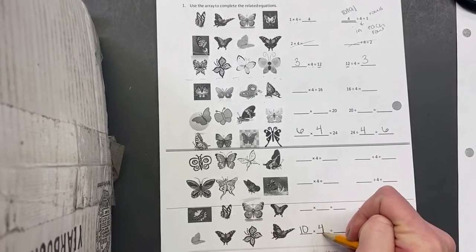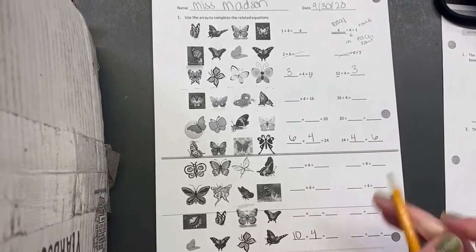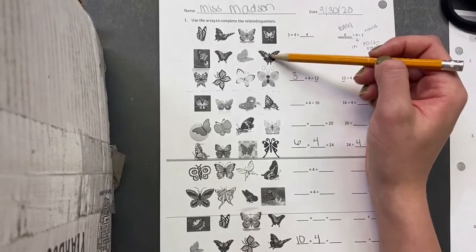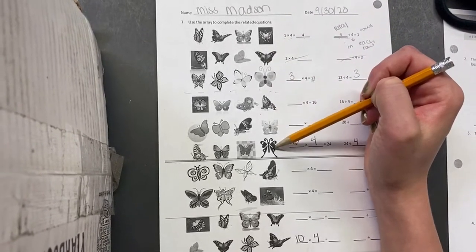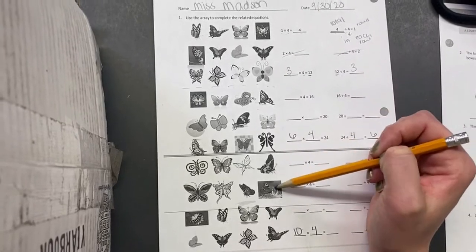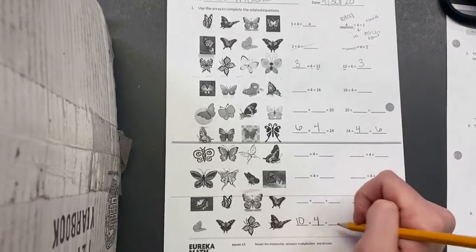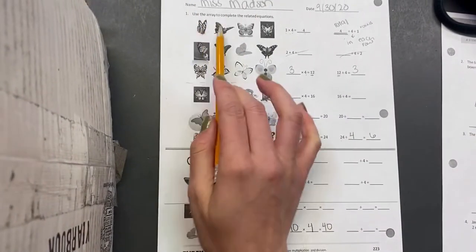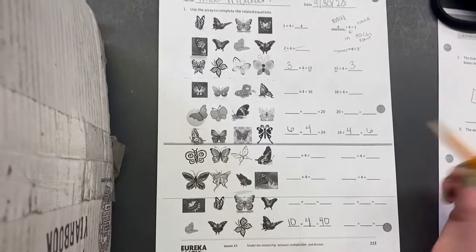So now we're going to skip count by our 4s to get what 10 times 4 equals. So we're going to start at the top. 4, 8, 12, 16, 20, 24, 28, 32, 36, 40. And remember, if that is too difficult right now with the skip counting, it is okay to count each individual butterfly until you get the total.